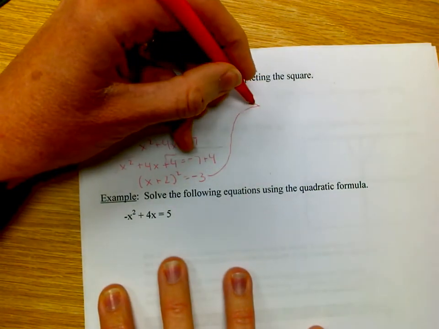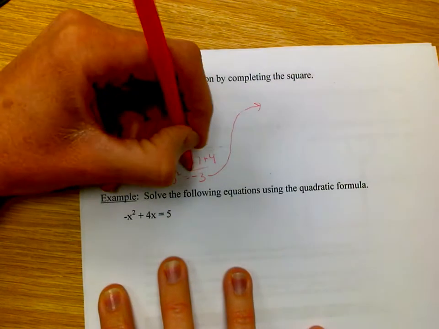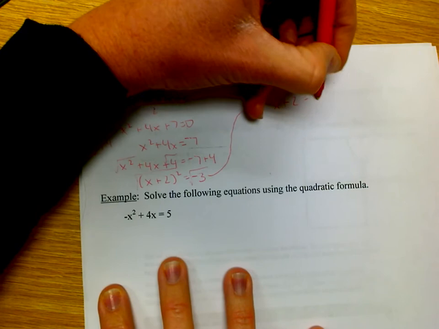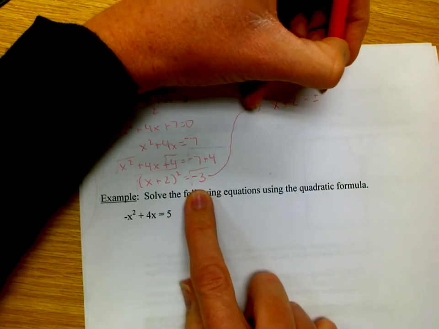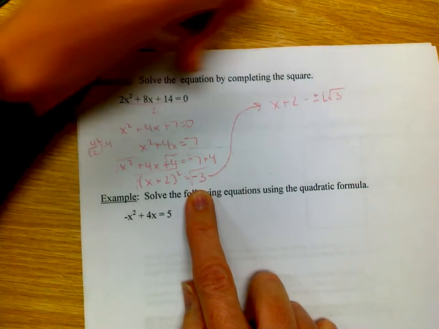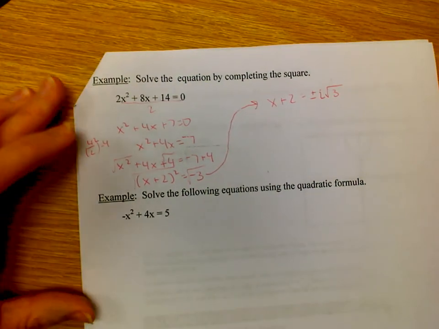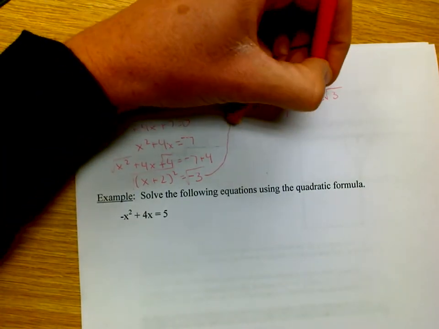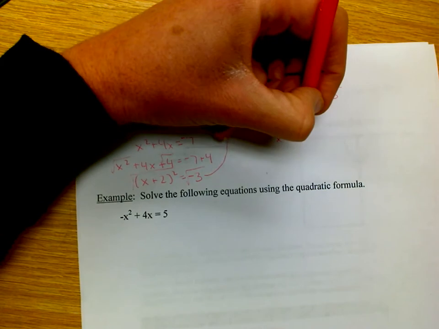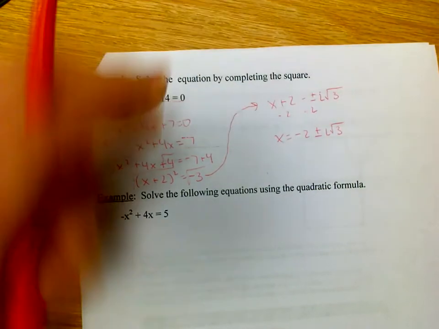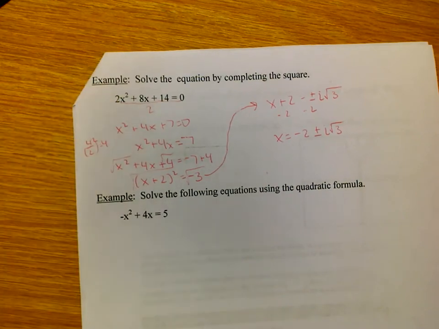I am now ready to use my square root method on both sides, and what I will end up with is x plus 2 is equal to plus or minus, and again, the square root of negative 3 can be rewritten or can be represented as i times the square root of positive 3. And then my last step would be to subtract 2 from both sides. And so my final answer is x equals negative 2 plus or minus i times the square root of 3, which still, those two terms are not like terms, so that would be your final answer.